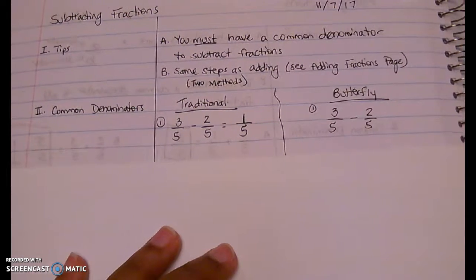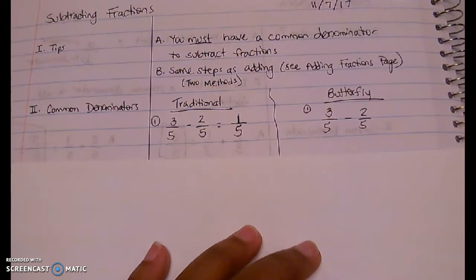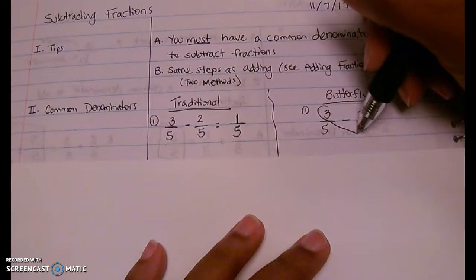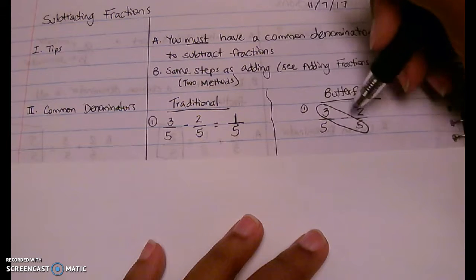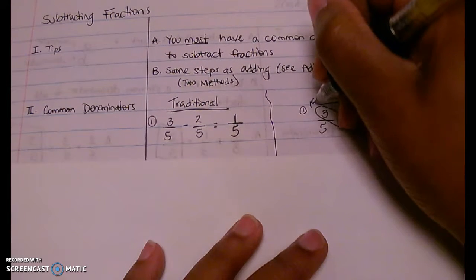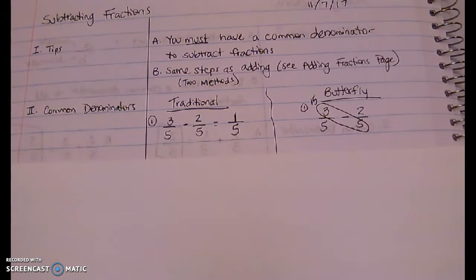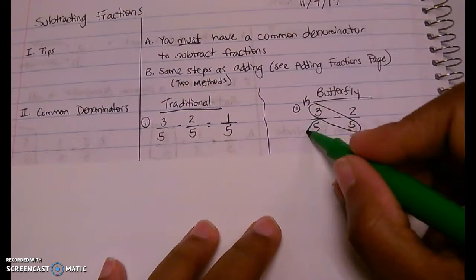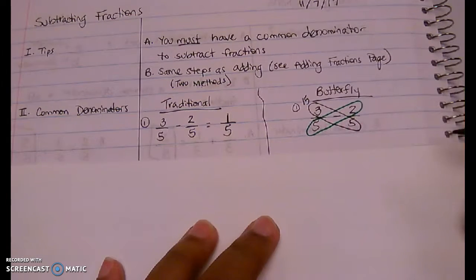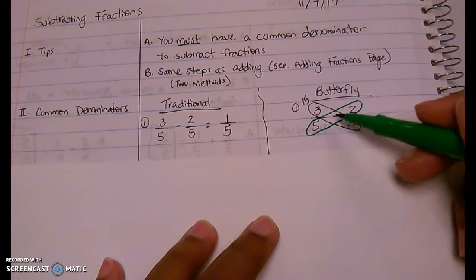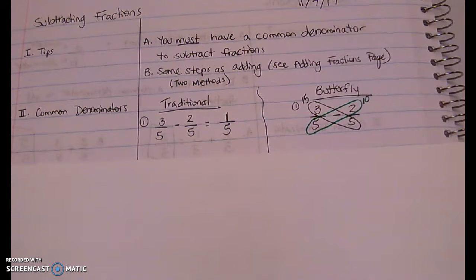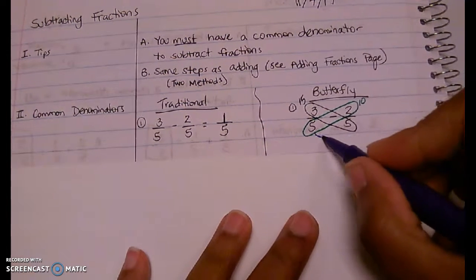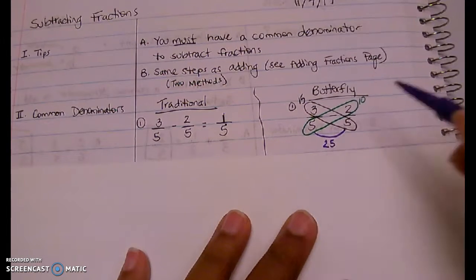Now, if you were to use the butterfly method, here's how you would do it. First, you would take and loop the diagonal numbers here, and you actually multiply them. So, 5 times 3 is 15. Then, you would do the same thing with the final two numbers. Multiply them. 5 times 2 is 10. And then finally, we'll look at our two denominators, and we'll actually multiply those as well. 5 times 5 is 25.